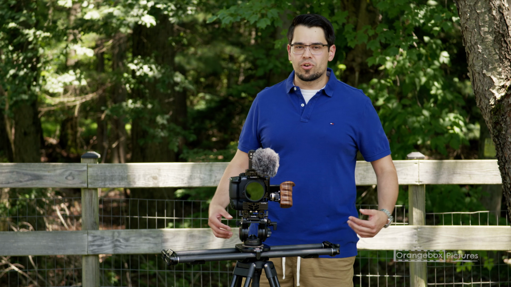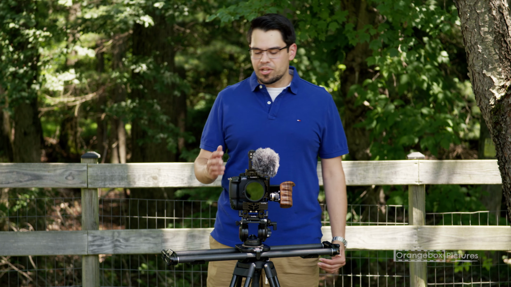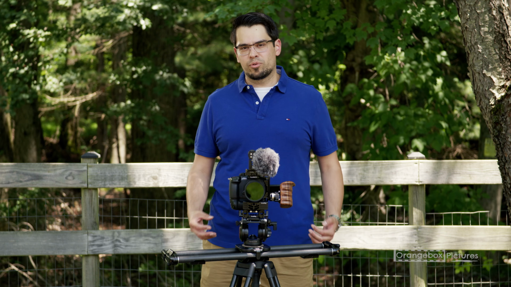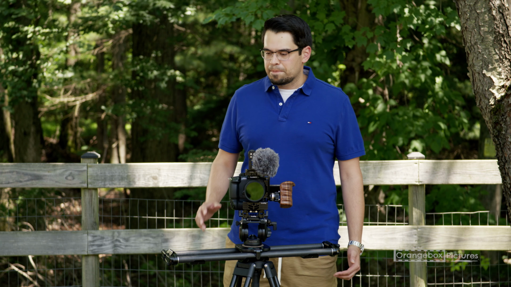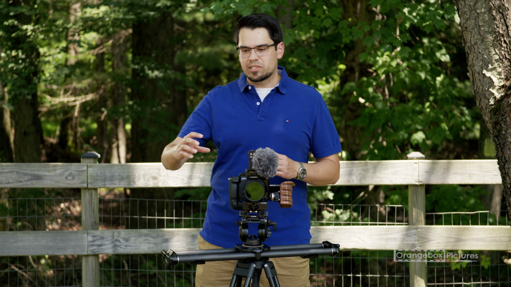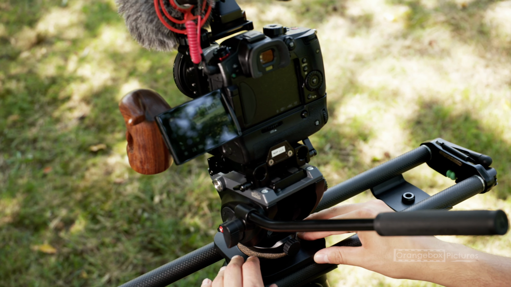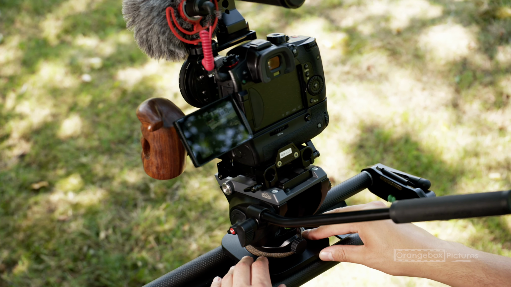So one important thing to note about all of these moves is setting your focus. And if you have a camera with great autofocus, you might be able to get away with leaving it in autofocus. But a camera like this, the GH5S, has really poor autofocus. And if I were to leave it on and I slide from behind a tree to my subject, it might stay focused on the tree, or it might not pull focus to the right thing in the background.